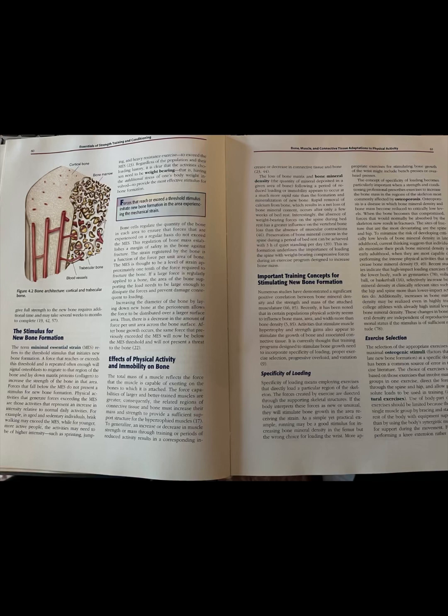Effects of physical activity and immobility on bone. The total mass of the muscle reflects the force that the muscle is capable of exerting on the bone to which it is attached. The forces capable of larger and better trained muscles are greater. Consequently, the related regions of connective tissue and bone must increase their mass and strength to provide sufficient support structure for the hypertrophied muscles. To generalize, an increase or decrease in muscle strength or mass through strain or periods of reduced activity results in a corresponding increase or decrease of connective tissue and bone.